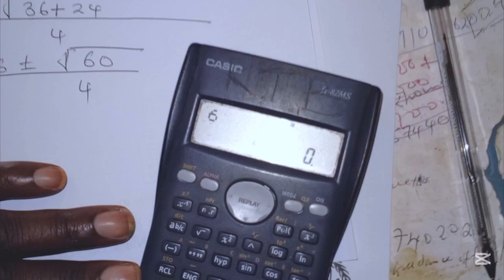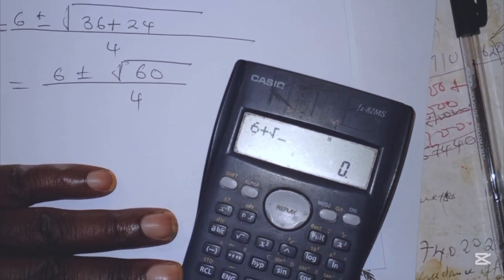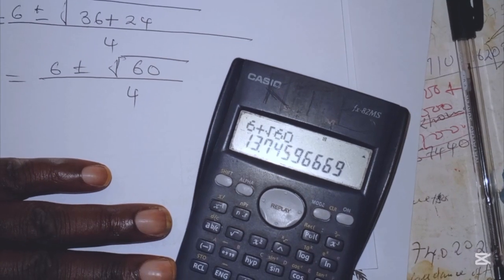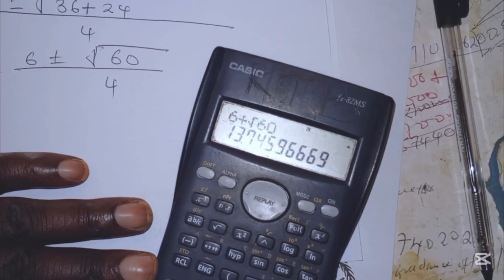The first thing you say is 6 plus the square root of 60. What do you get? You get this one, divided by 4.